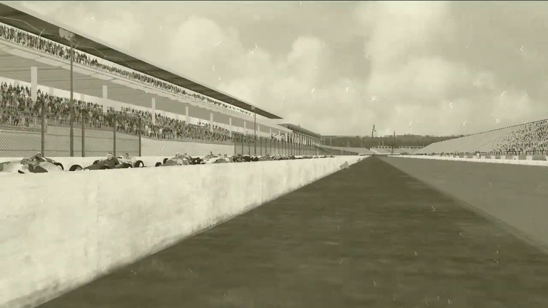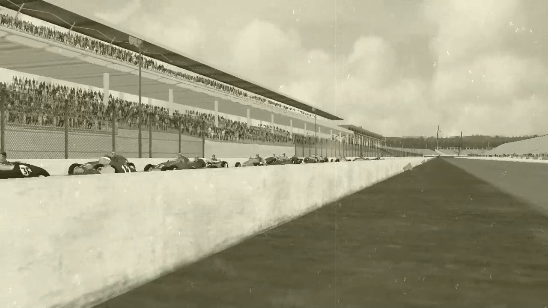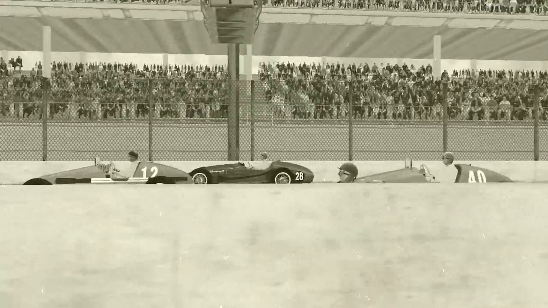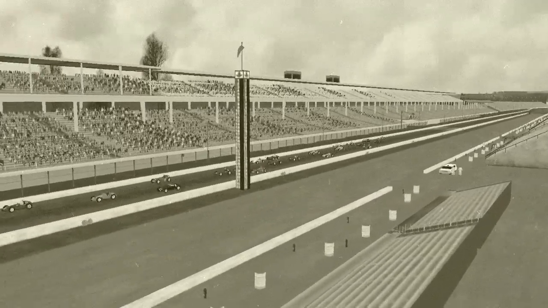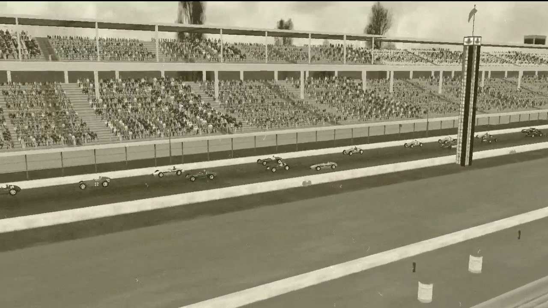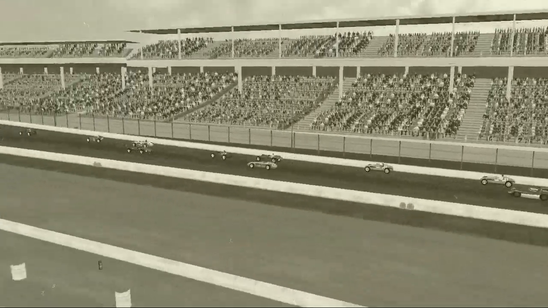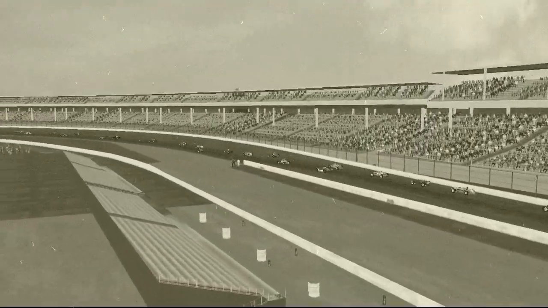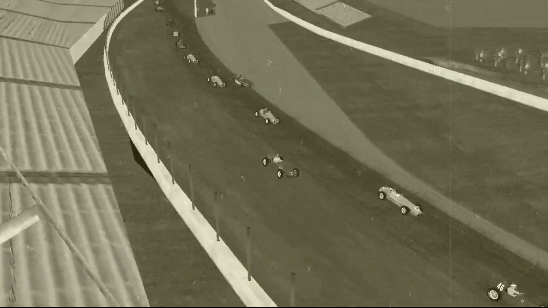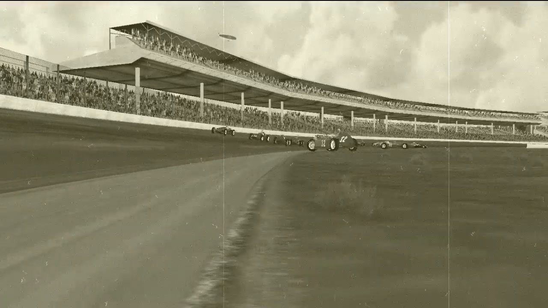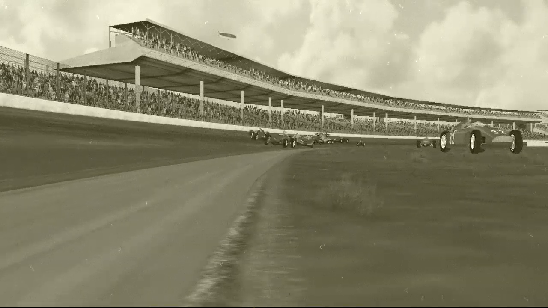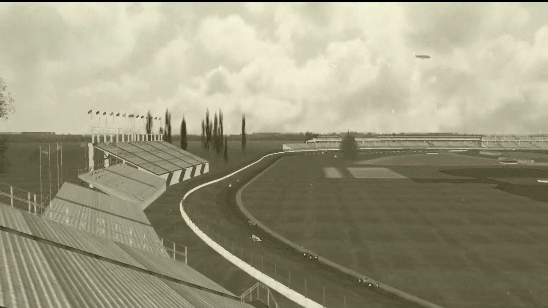And here we have another look at the start. A bit messy. There was a bit of smoke coming off my wheels, but we managed to pull away. Again, I was trying to be as cautious as possible because the AI is quite unpredictable. You'd think that on a circuit that is this easy, the AI would do better, but no.